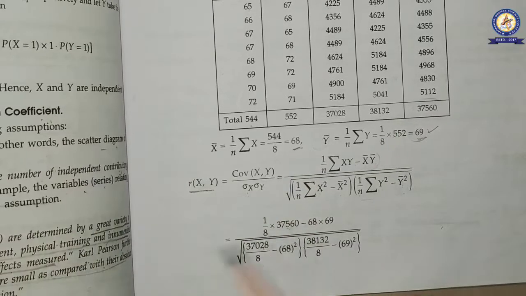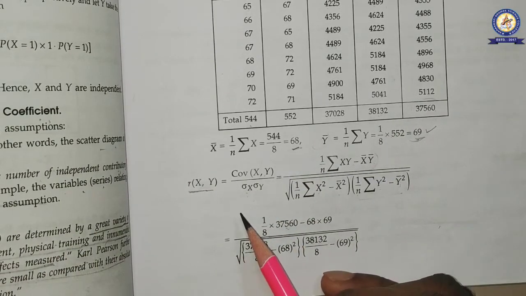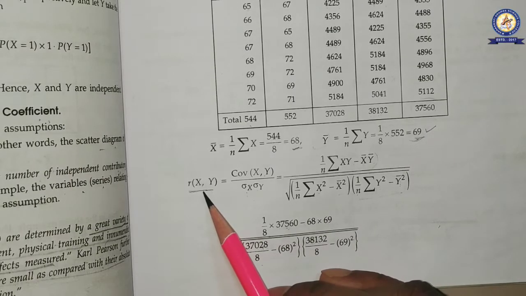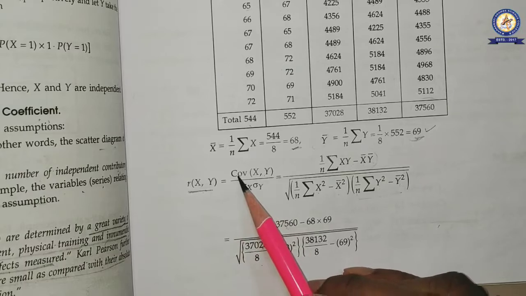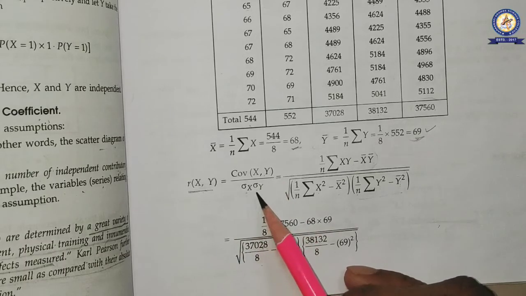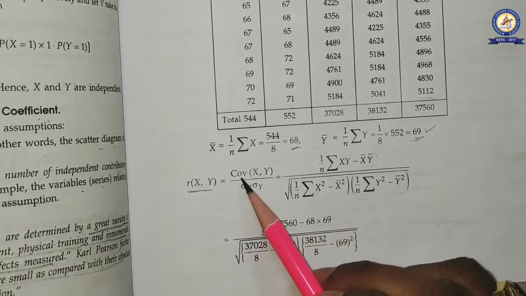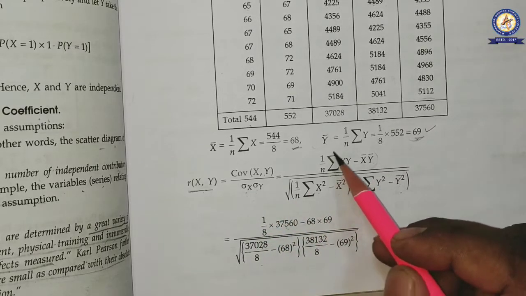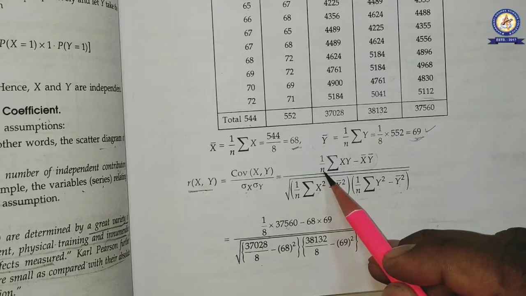Now we are going to go for the correlation coefficient, that is your rxy, that is your covariance of xy by sigma x into sigma y. So here covariance of xy equal to this much. So here summation over xy by n.